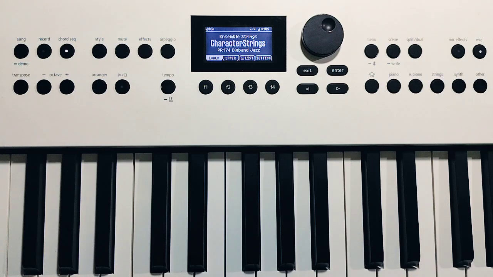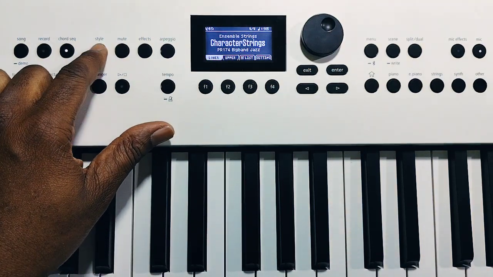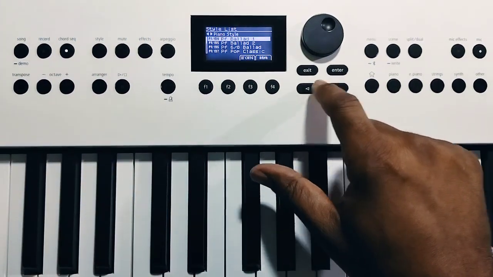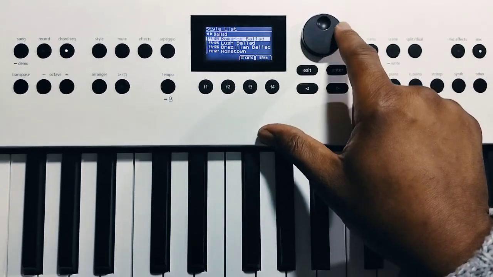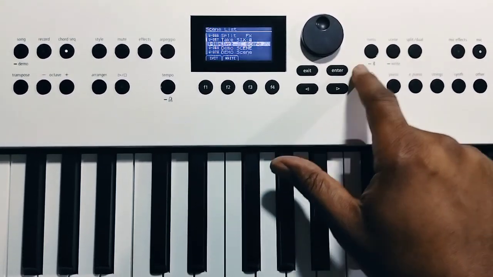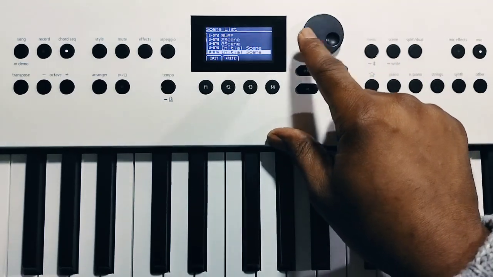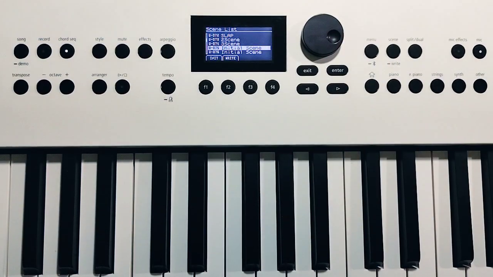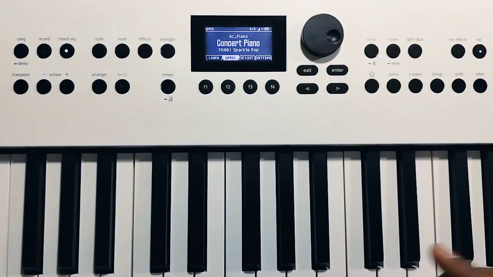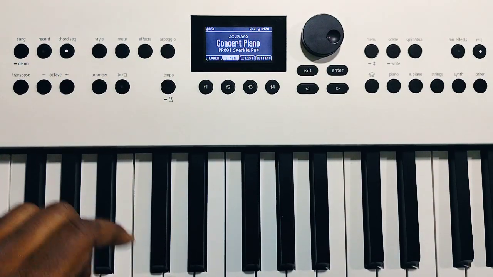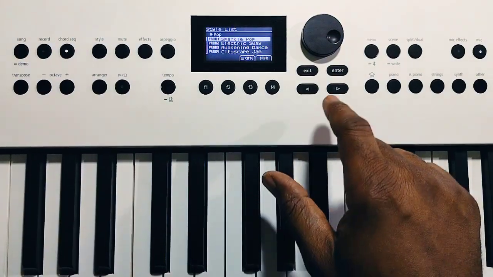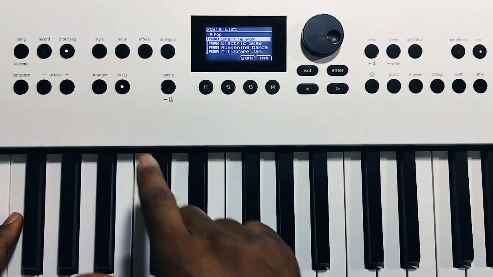So let me demonstrate this for you by using one style. Let's go to one of my favorites here, and I'll just take it off scene because it's gonna keep making that crackling noise. So let's go away from that for a second. So how do you save your scene? First of all, choose your style. Let's see Sparkle Pop here.